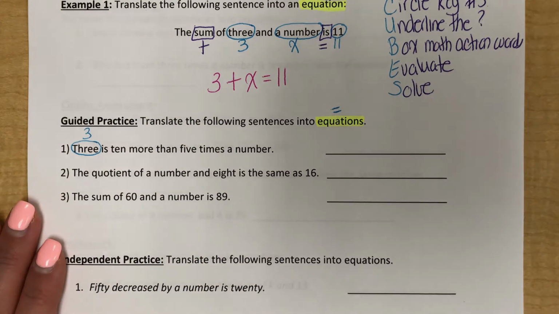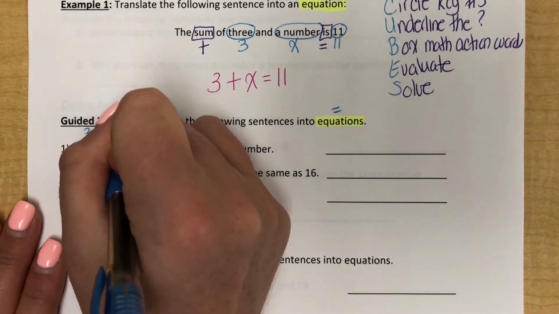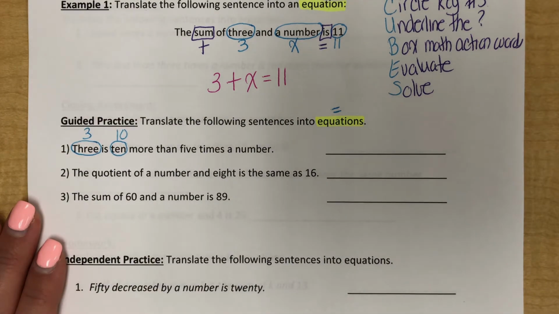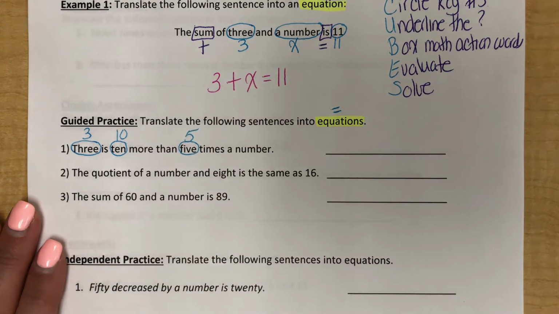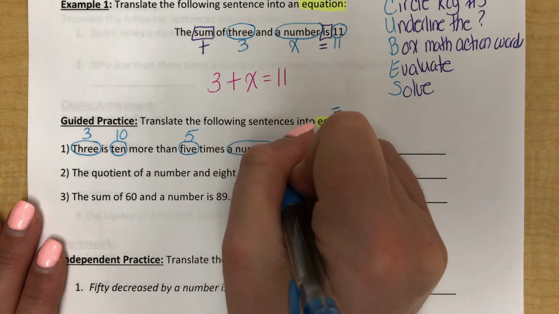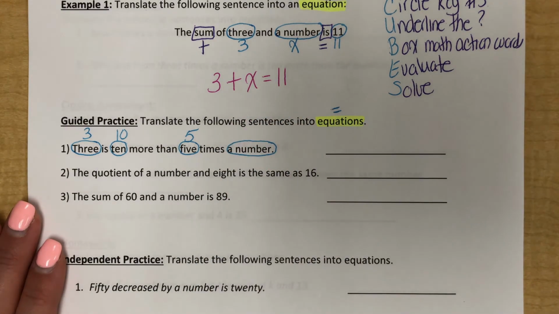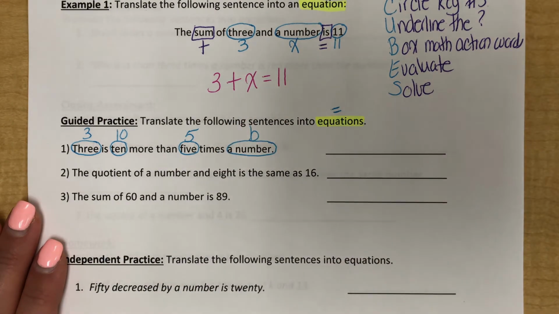I'm going to circle it and rewrite it. 3 is 10. 10 is a key number. 3 is 10 more than 5 times a number. I'm circling numbers. I know I don't know what that number is right now, but I'm gonna let it be represented by a variable. I'm gonna pick the variable b this time, just to be a little different. Now I'm gonna go back.